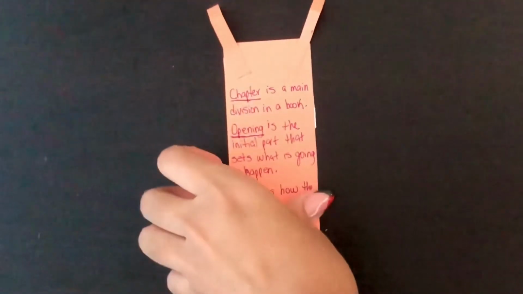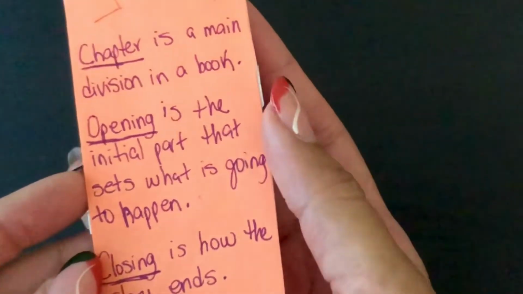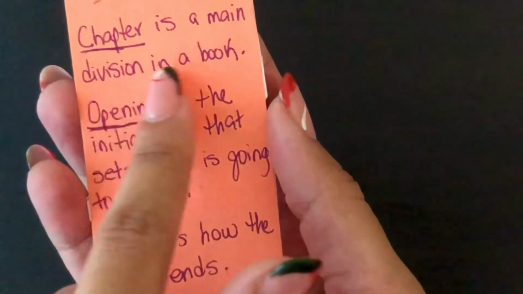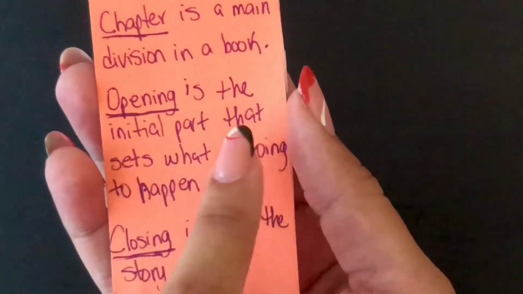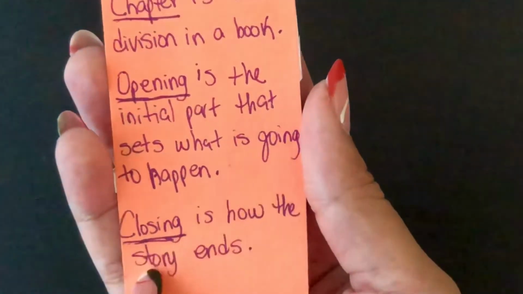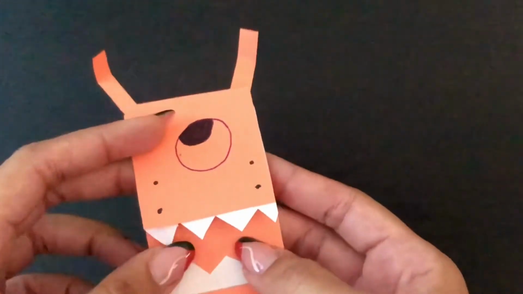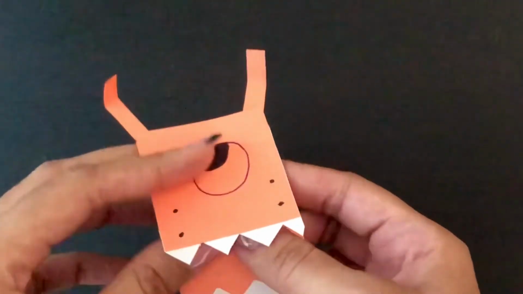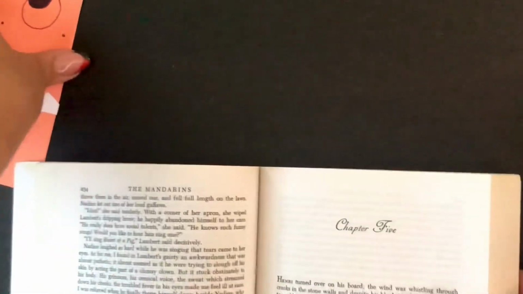So after you're done, you're just going to flip over your bookmark and you're going to write on the back what we learned today, which is that chapter is a main division in a book. We also learned that the opening is the initial part that sets what's going to happen. Closing is how the story ends. And you're pretty much done. You can use this bookmark with any of your books. It should look something like this.